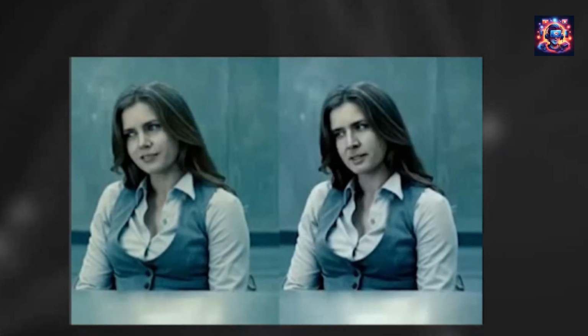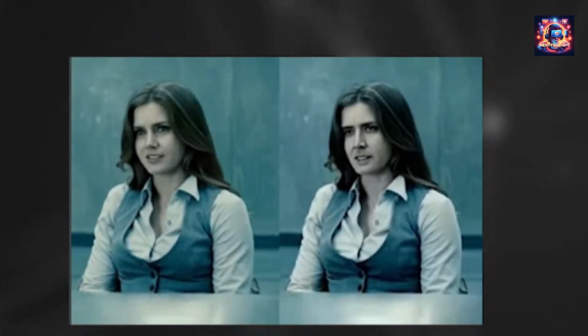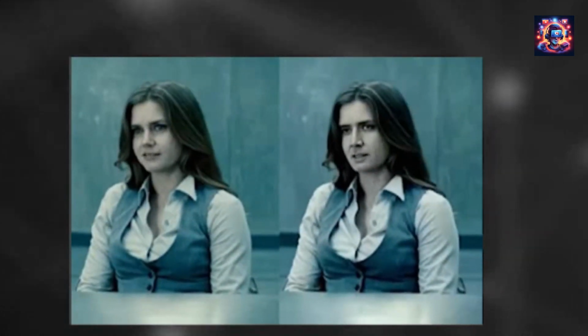And there you have it. A simple overview of deepfake AI technology. It's a powerful tool with both exciting and concerning possibilities.